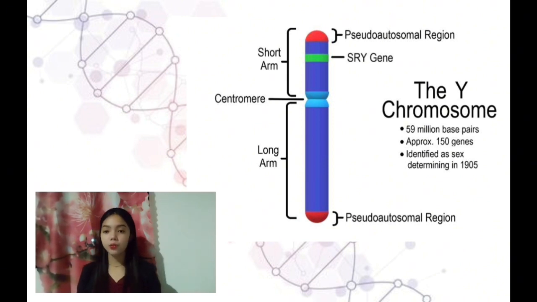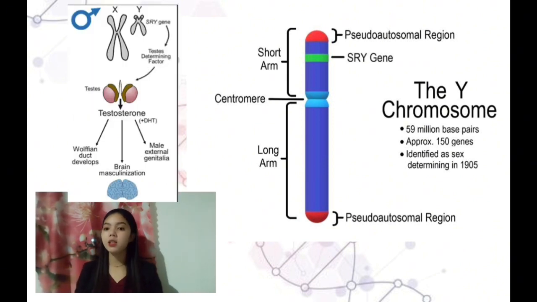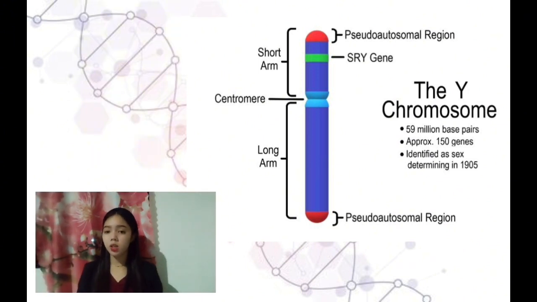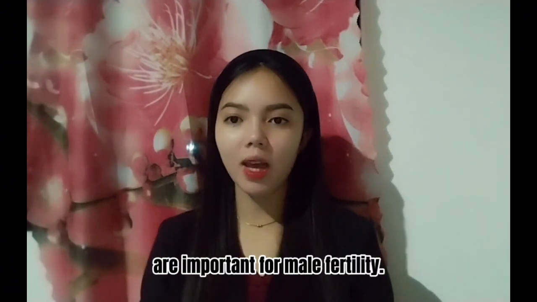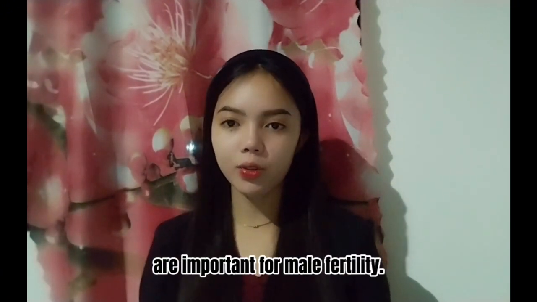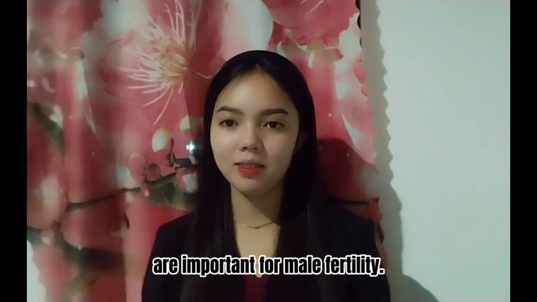The SRY gene codes for a protein called the SRY transcription factor. This protein is responsible for initiating the development of male characteristics by triggering the differentiation of the bipotential gonads into testes. The presence of the SRY gene on the Y chromosome is the primary determinant of male mammals. Other genes on the Y chromosome are important for male fertility, enabling men to father biological children.